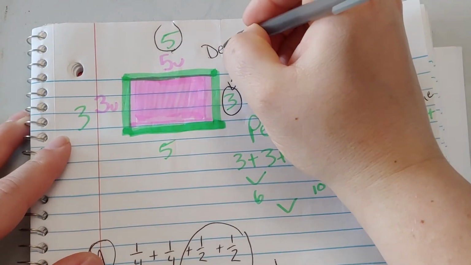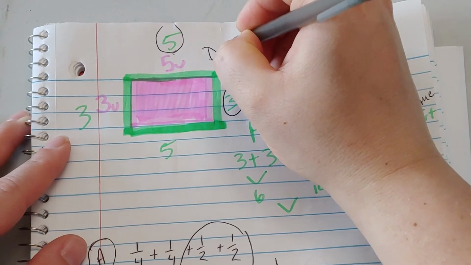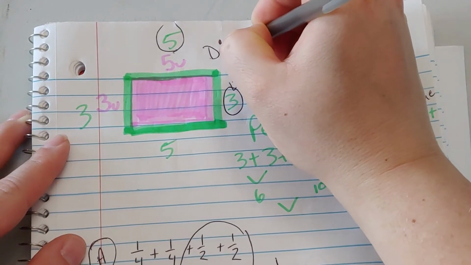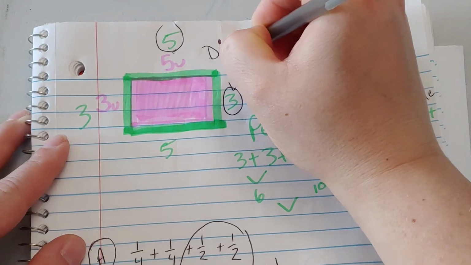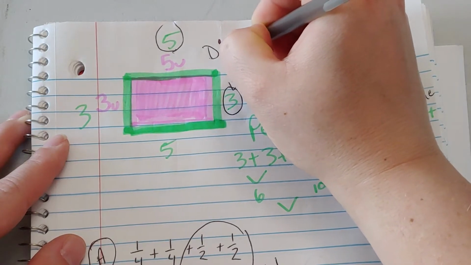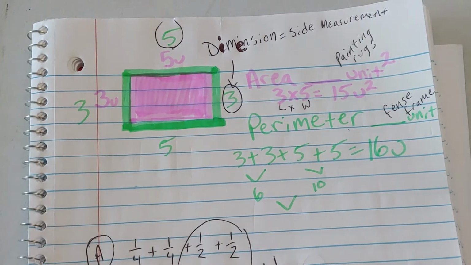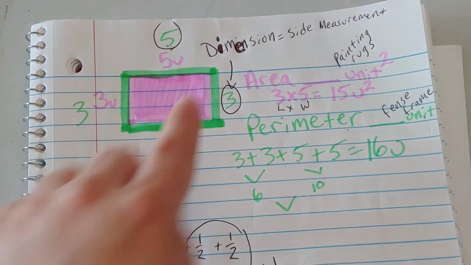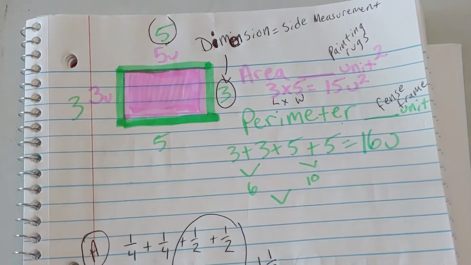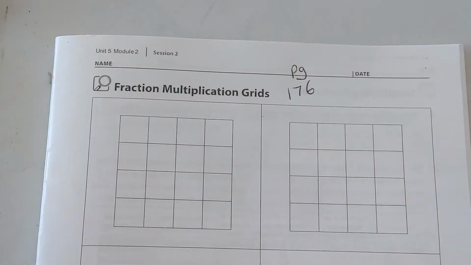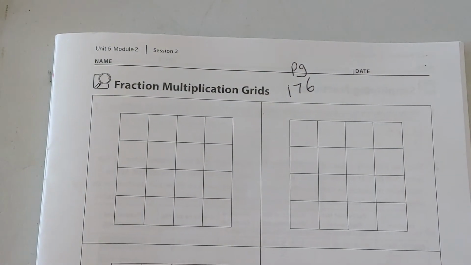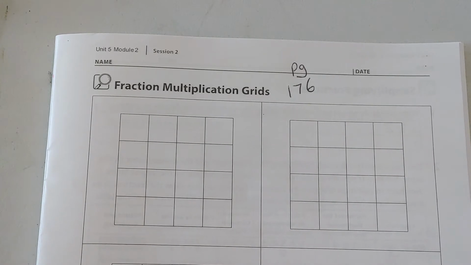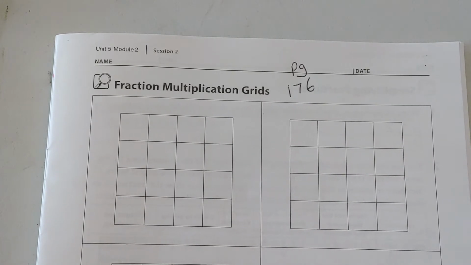I just realized I spelled that wrong. There you go. Dimensions. So, those are the two words you're going to hear today: dimensions and area. So, yesterday we worked on finding the perimeter of those spaces. Today we're going to work on finding the area of those spaces.